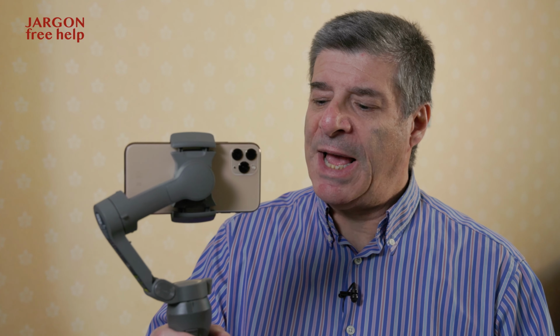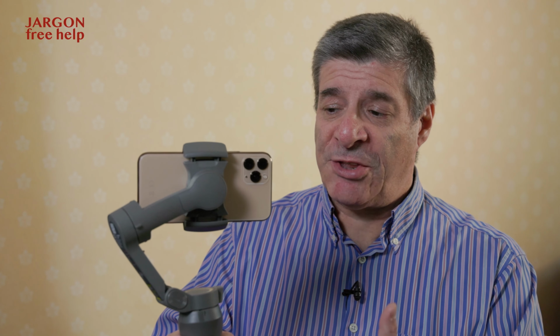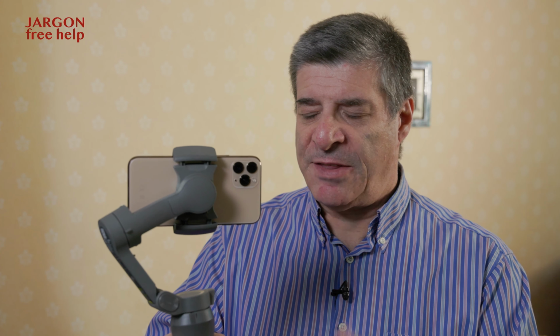They're doing loads of these kind of things, even for big professional cameras, which I use as well. And this is the Osmo Mobile 3. There's newer models, the 4 and the 5, and they have other features as well. But this is great. It just keeps things steady. So if you're moving around like this.